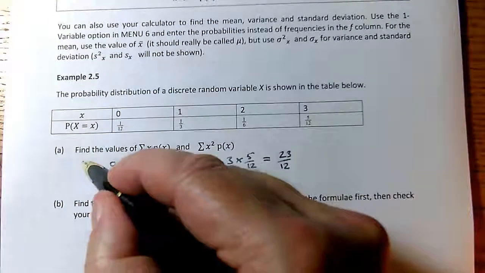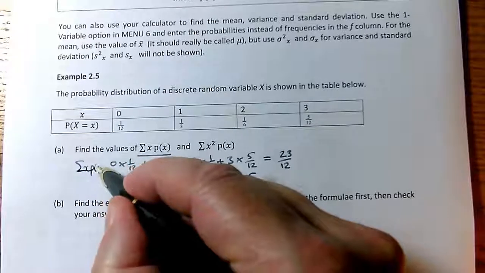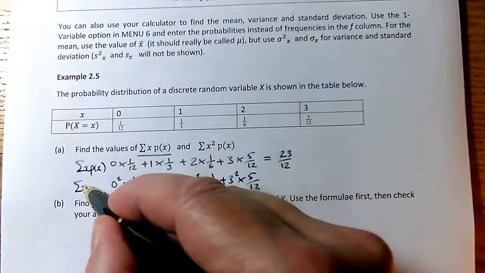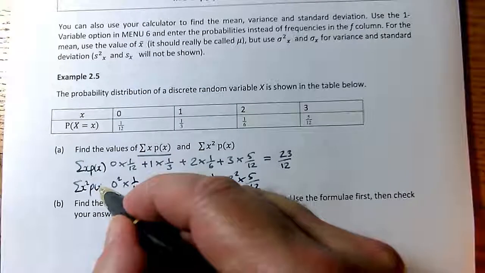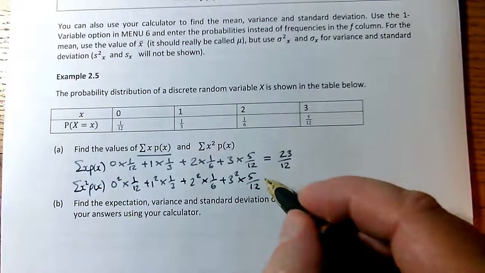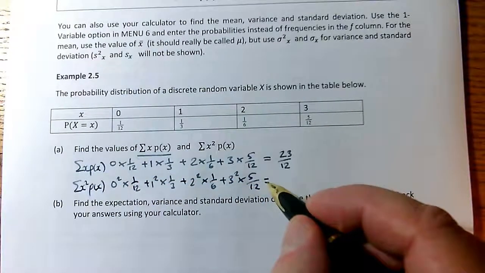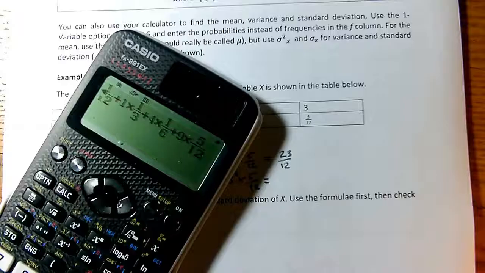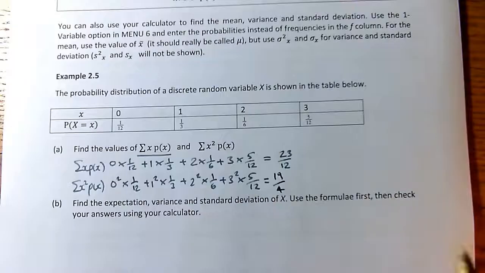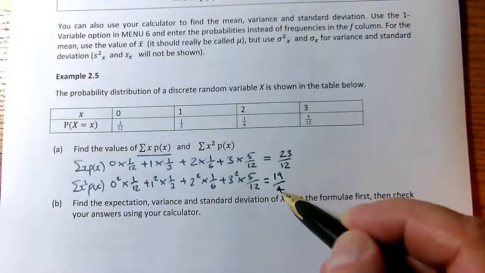Okay, so this is sigma x p of x without any squaring. When I do sigma x squared p of x, it's just the x values, not the probabilities, that get squared. And if you work all of that out, then it looks a bit like that, and you get 19/4. So here are my two answers to part A.